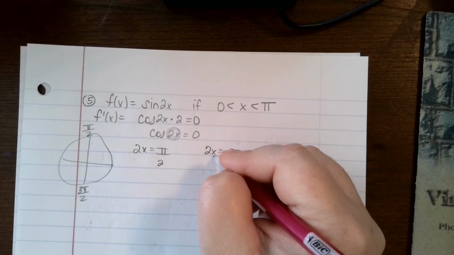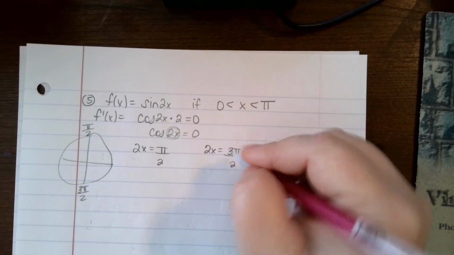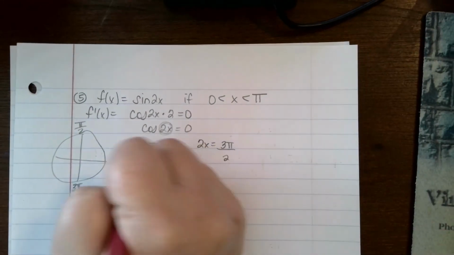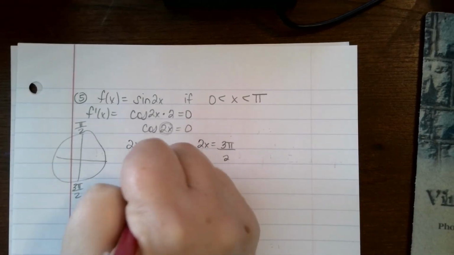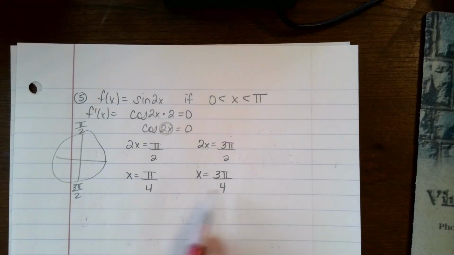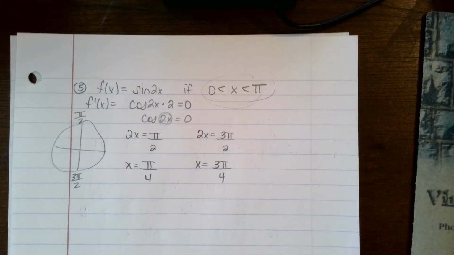But it's the x that needed to be between 0 and pi, not the theta, not where cosine was. Because when I divide by 2, I get pi over 4 and 3 pi over 4. And both of those x's are within this domain of 0 to pi.